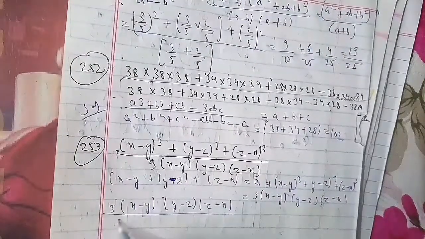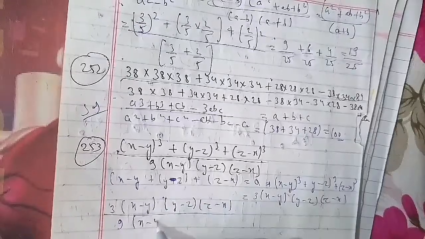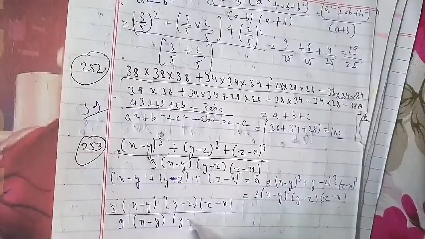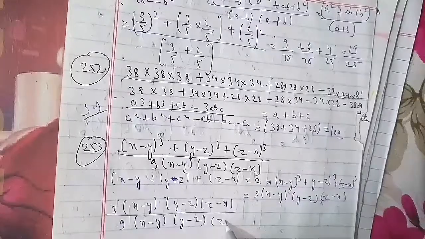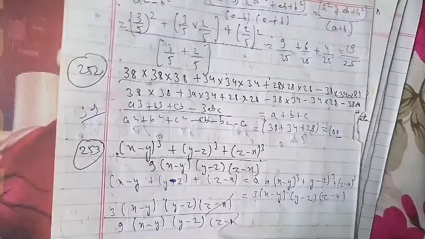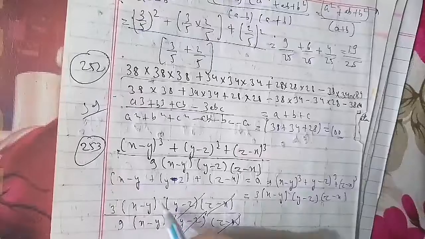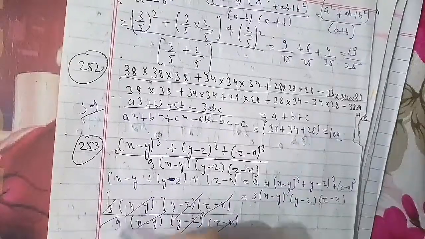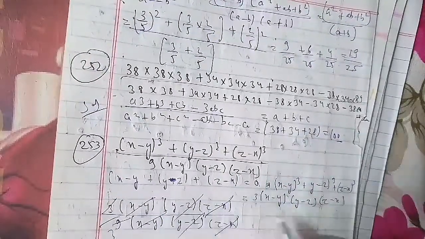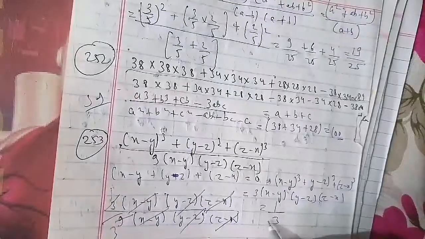The question for this is: the highest score in an inning was 3 by 11th of the total, and the next highest was 3 by 11th of the remainder. If the scores differed by 9, the total score was? The options for this are 110, 121, 132 and of course 143. So yes, we'll go ahead.